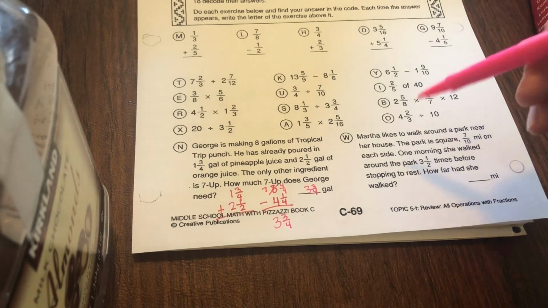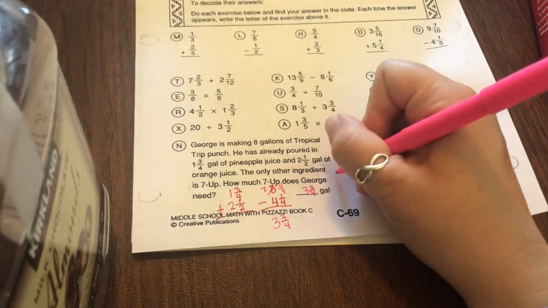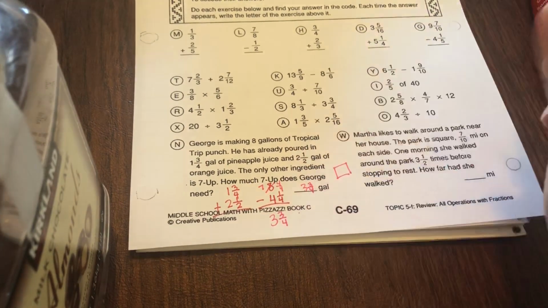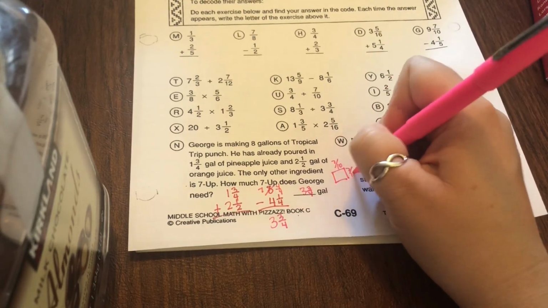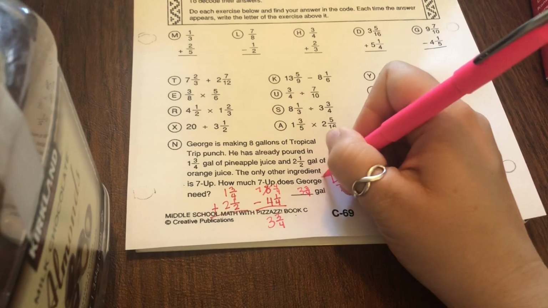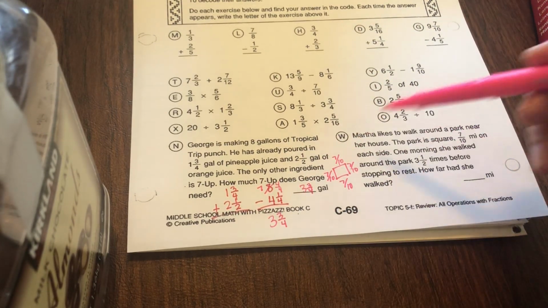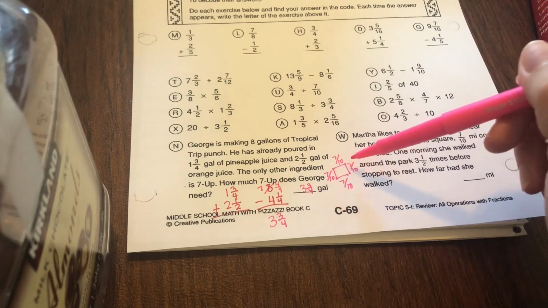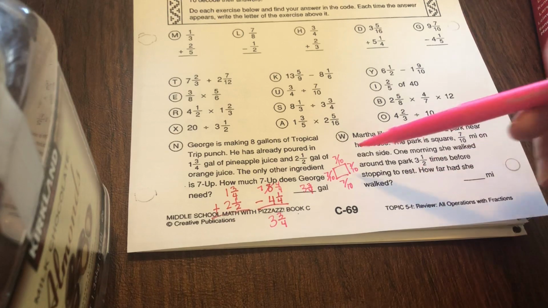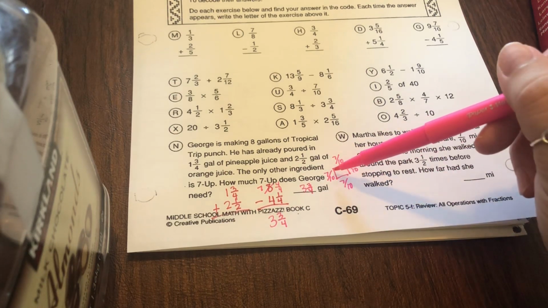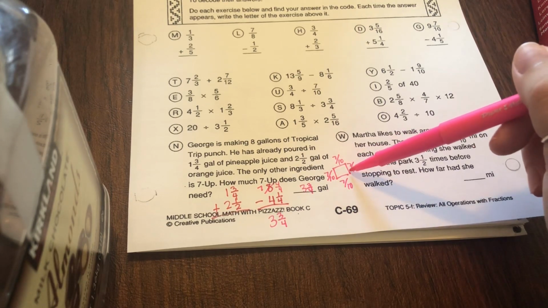For this one, it says Martha likes to walk around a park near her house. The park is square, and it's 7/10 miles on each side. So 7/10 here, 7/10 here, 7/10 here, and 7/10 here. One morning, she walked around the park, okay, so all the way around, 3.5 times. So how far did she walk? Well, there's 1 trip, 2 trips, 3 trips, and then half a trip.